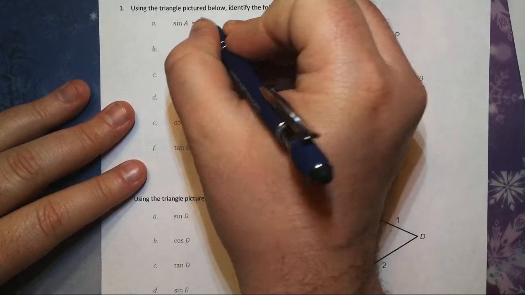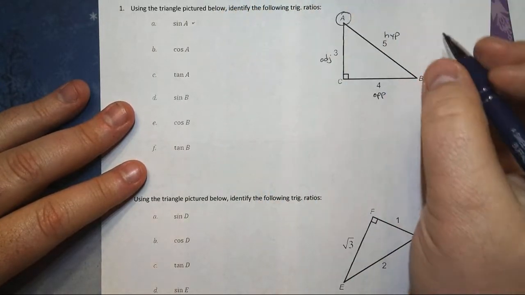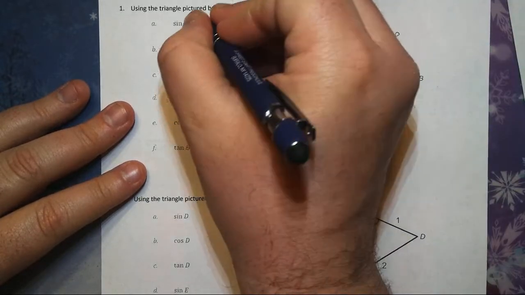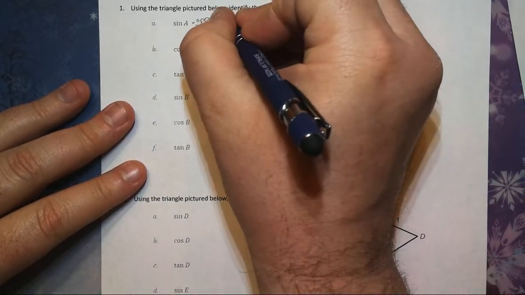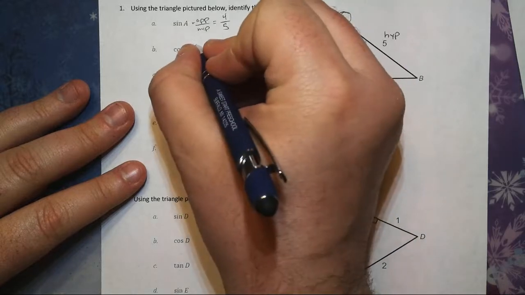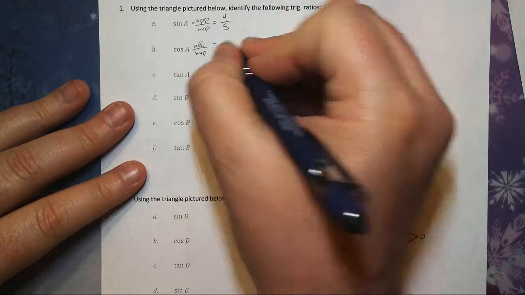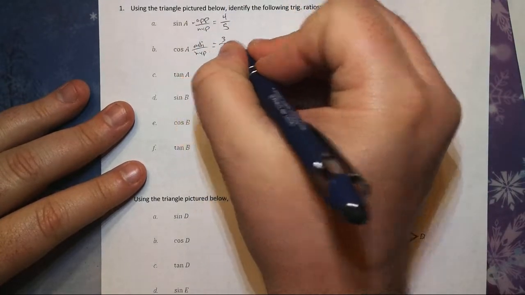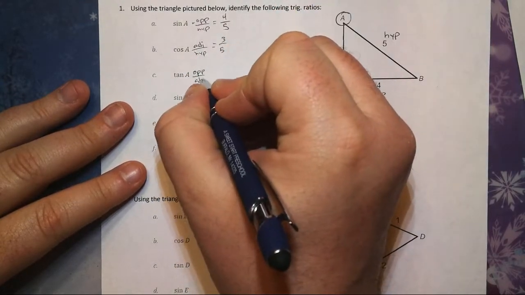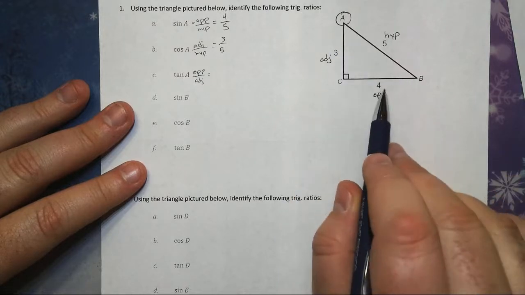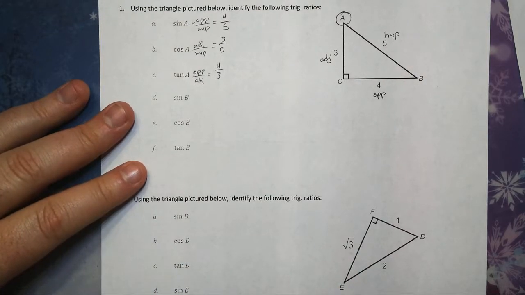So the sine of A, remember, SOH CAH TOA. We're doing opposite over hypotenuse. So that's 4, hypotenuse is 5. The cosine is adjacent over hypotenuse, so adjacent is 3, hypotenuse is 5. And then tangent is TOA, the opposite over the adjacent. So the opposite from A, once again, is 4, and the adjacent is 3. And there's our ratio.